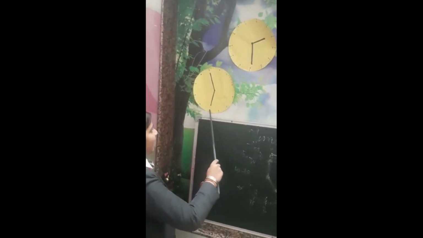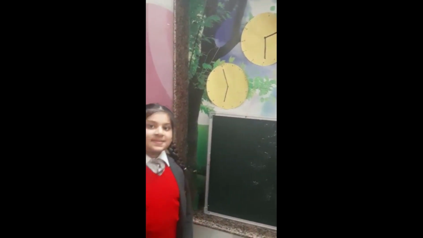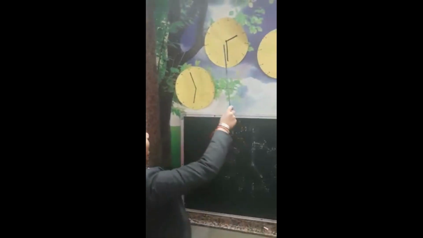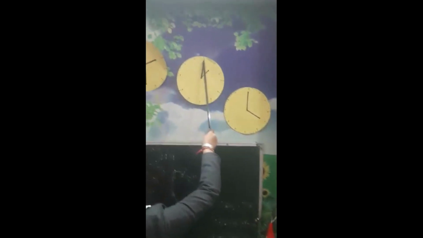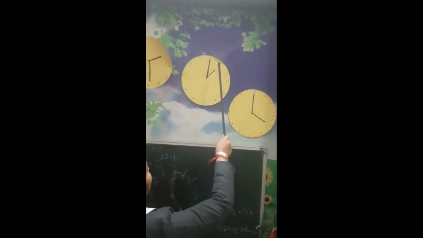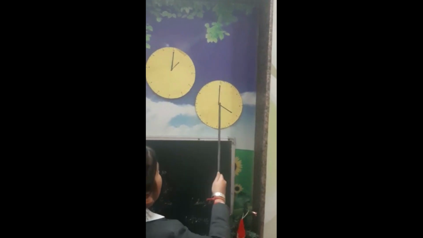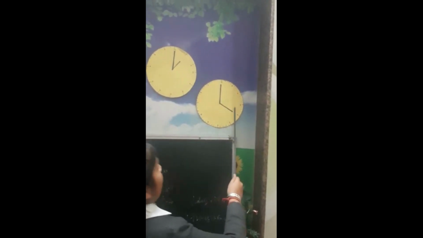Minute hand is on 12 and hour hand is on 7. Now the time is 7 o'clock. Minute hand is on 6 and hour hand is on 2. Now the time is 2:30. Minute hand is on 12 and hour hand is on 1. Now the time is 1 o'clock. Minute hand is on 12 and hour hand is on 4. Now the time is 4 o'clock.